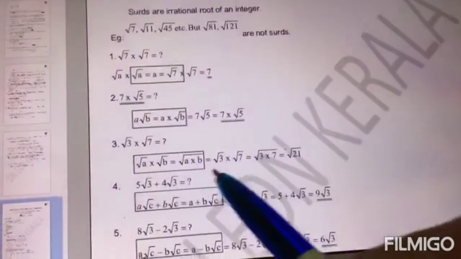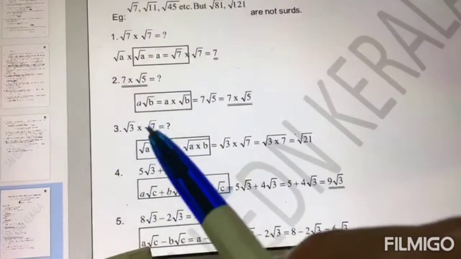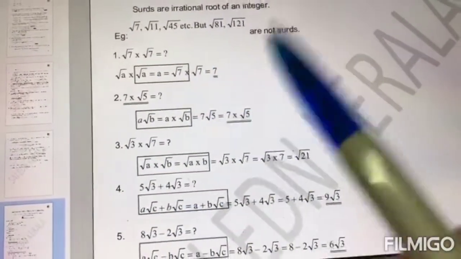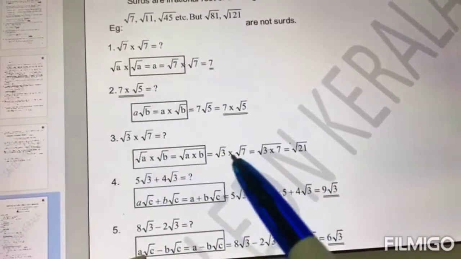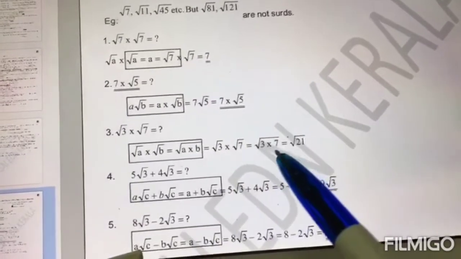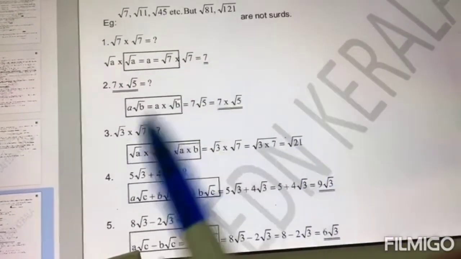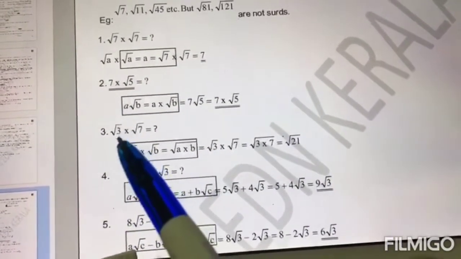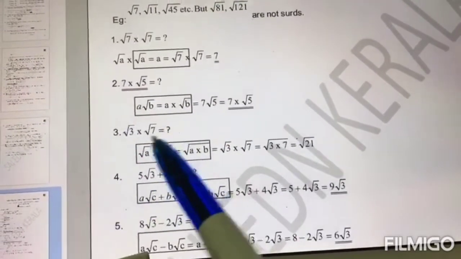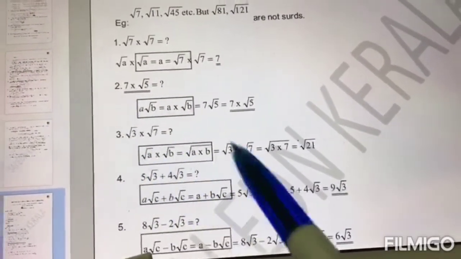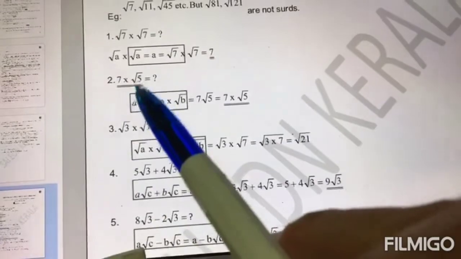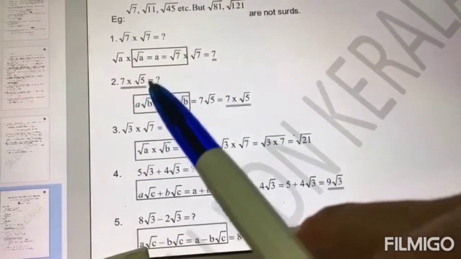Now, number 3. Root 3 into root 7. This is similar to the first question. It is nothing but square root of 3 into 7, which is equal to root of 21. Since both are under the square root symbol, I can multiply them directly. But if it is not, I'll have to follow this second rule.